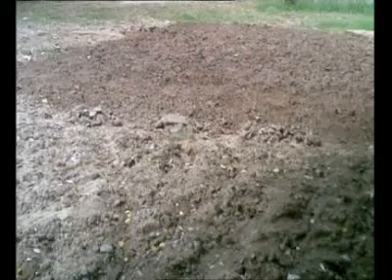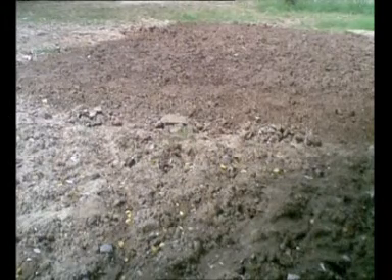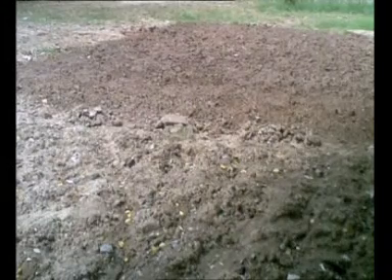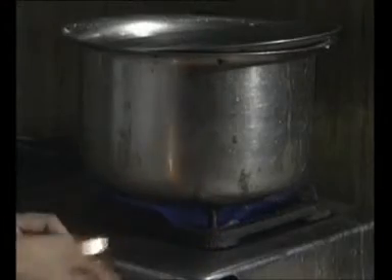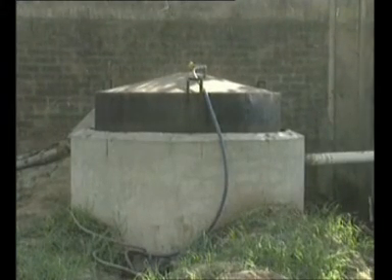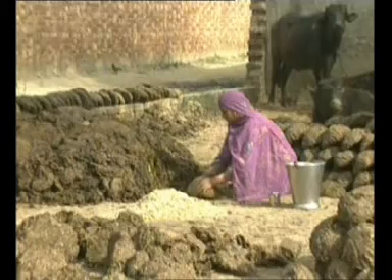First of all, we select a site for the construction of the Deen Bandhu biogas plant. The site should be at an elevated and clean place. It should be near to the cattle shed and the kitchen. The size of the biogas plant may vary from small to large. The size depends upon the availability of the raw material.